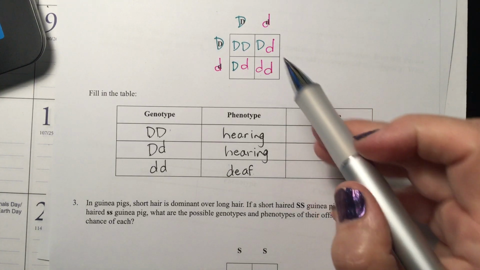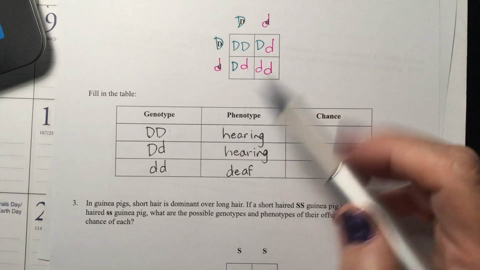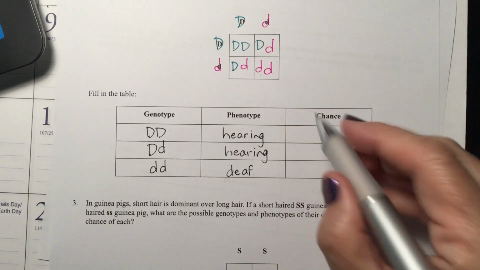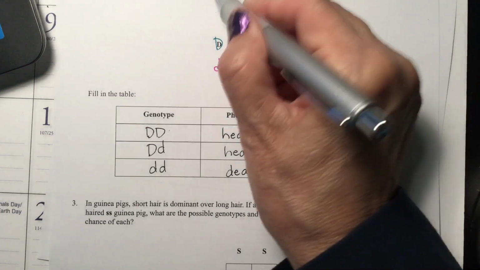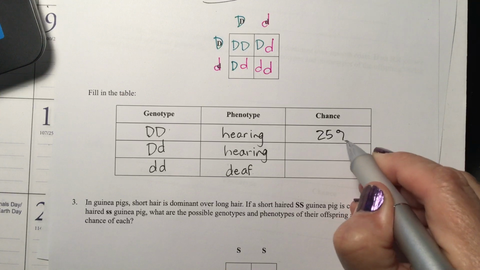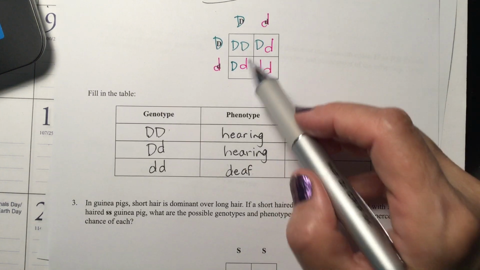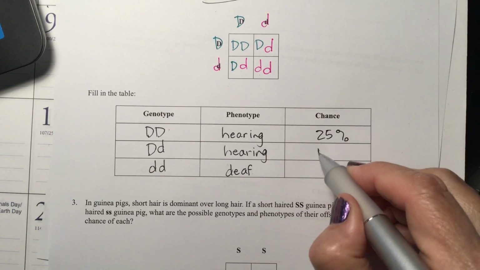What are the chances of the offspring having this? Well, it's going to be 1 out of 4, or 25%. Again, percent chance. You will see it sometimes written as 1 out of 4. Sometimes you'll see it as 2 out of 4, or 50%.